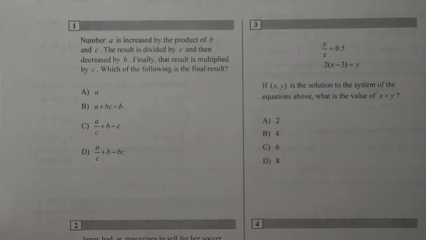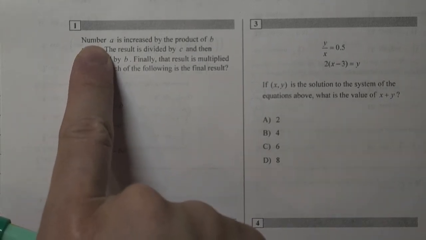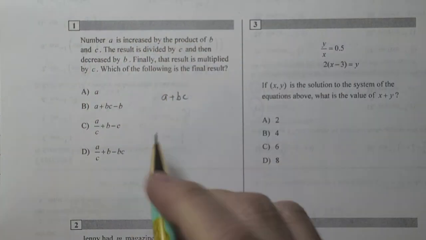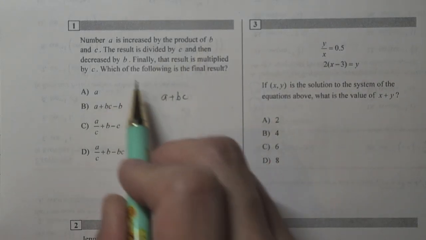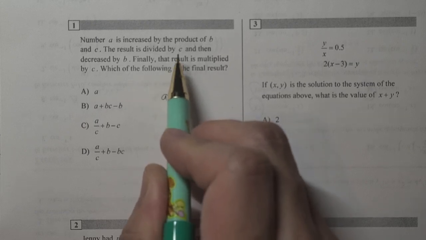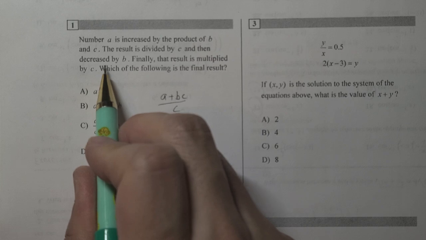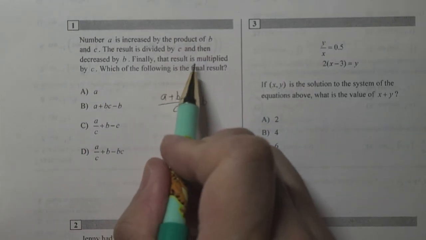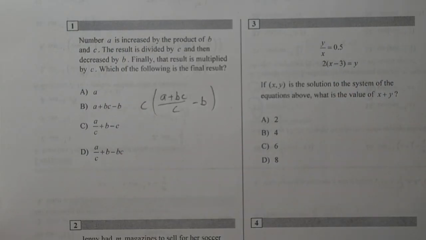We've got to translate all these words into an expression. Let's follow through. Number A is increased by the product of B and C. So it's A plus BC. A is increased, so plus, by the product of B and C, so B times C, or BC. The result is also divided by C, and then decreased by B, so minus B. Finally, that result is multiplied by C, so the whole thing is multiplied by C.